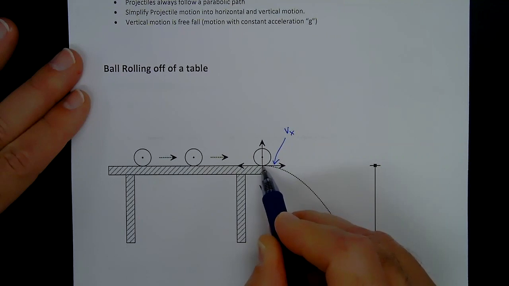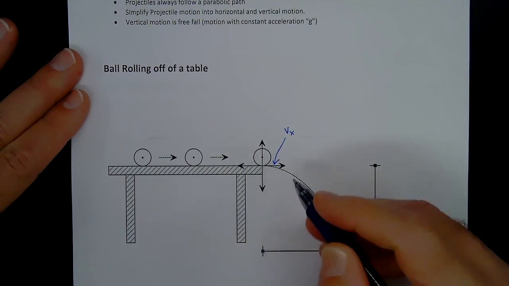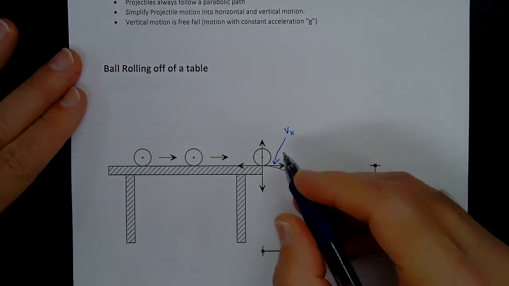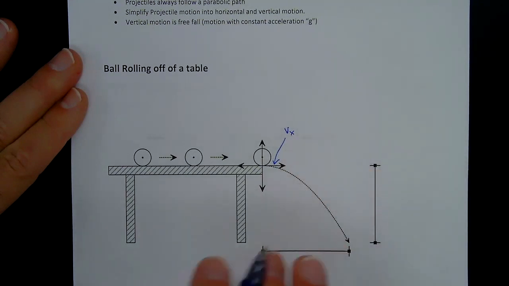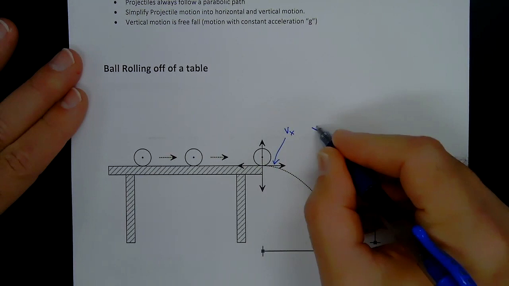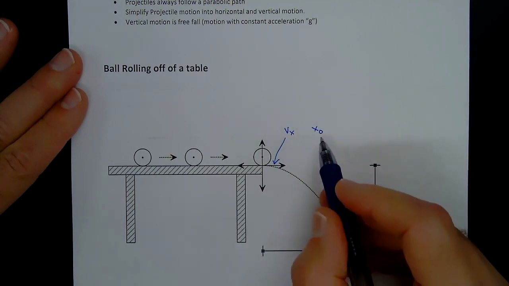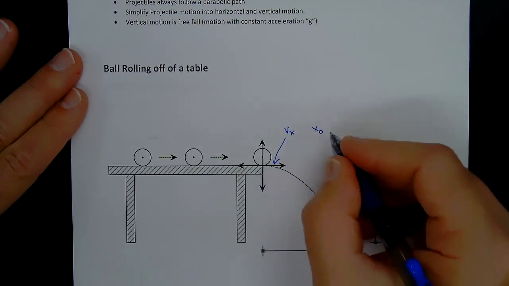This is where we start the tape measure, and we measure horizontally and also vertically. And then we also have x sub 0, the original position, and we're always going to call that 0.